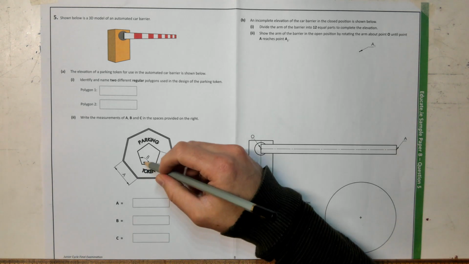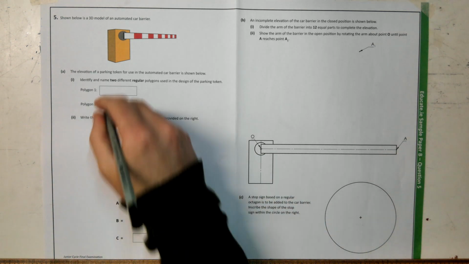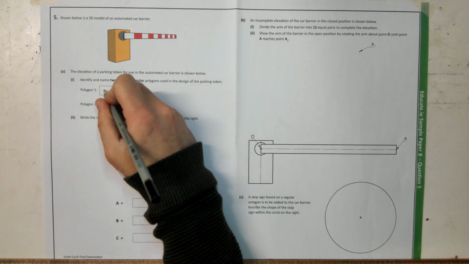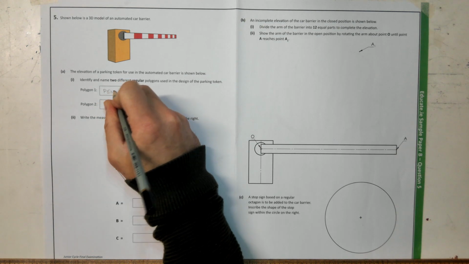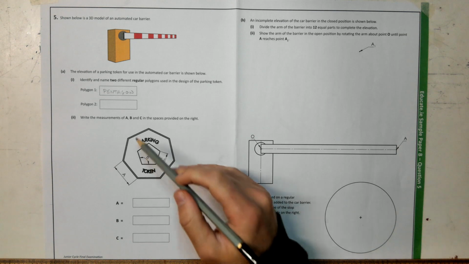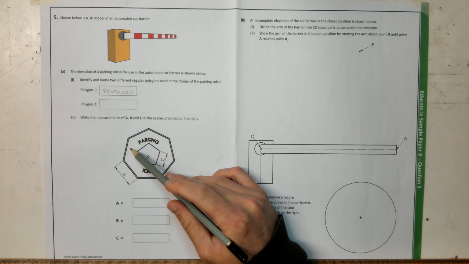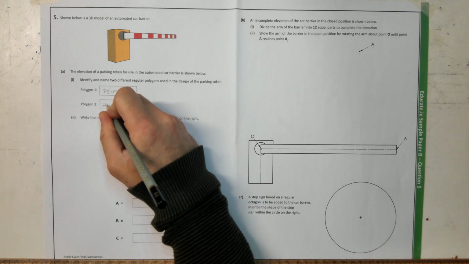So we can see here we have a 1, 2, 3, 4, 5-sided shape. So that's going to be a pentagon. And then for our outer one, it's 1, 2, 3, 4, 5, 6, 7. And that's going to be a heptagon.